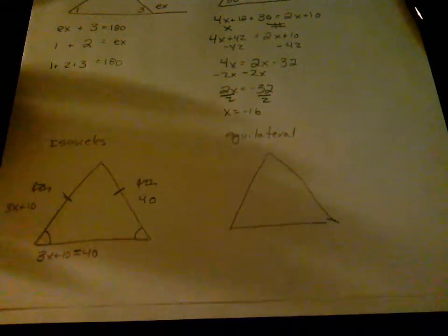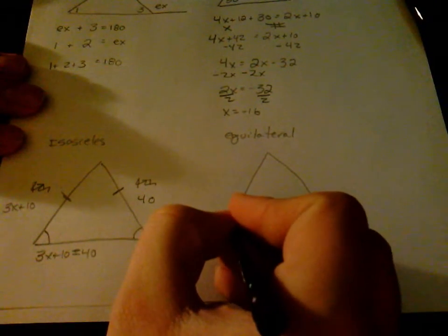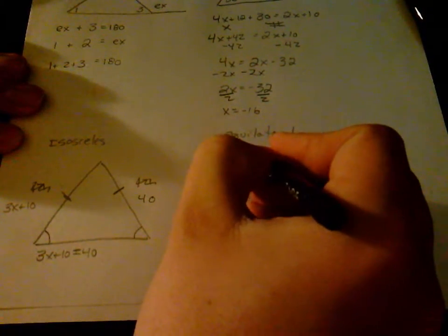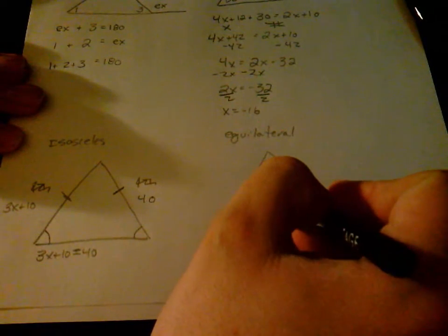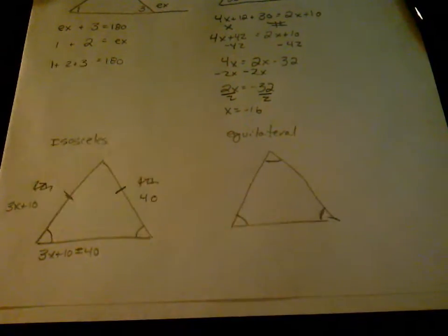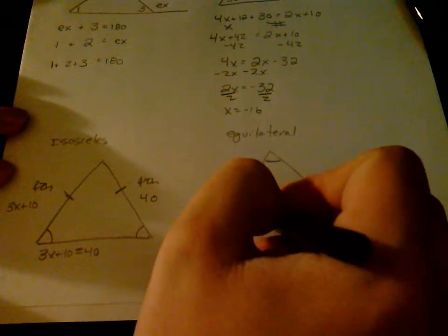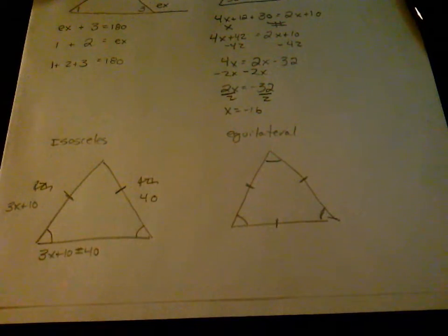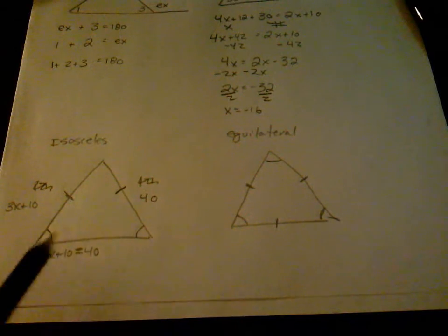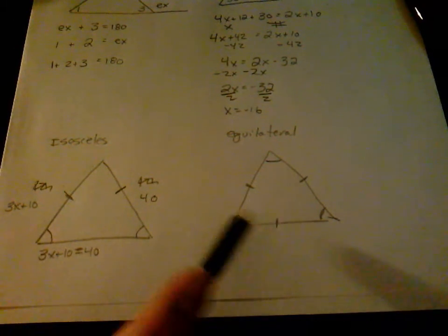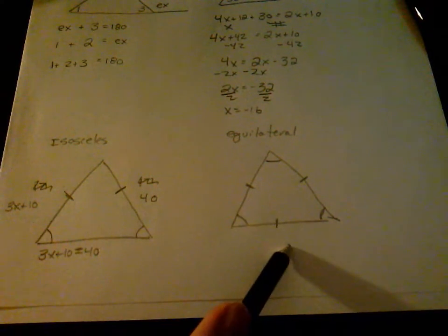With an equilateral triangle, we know all three angles are equal. Okay? And we know all three sides are equal. So, like the isosceles triangle, if I give you two sides, you should be able to set them equal to each other.